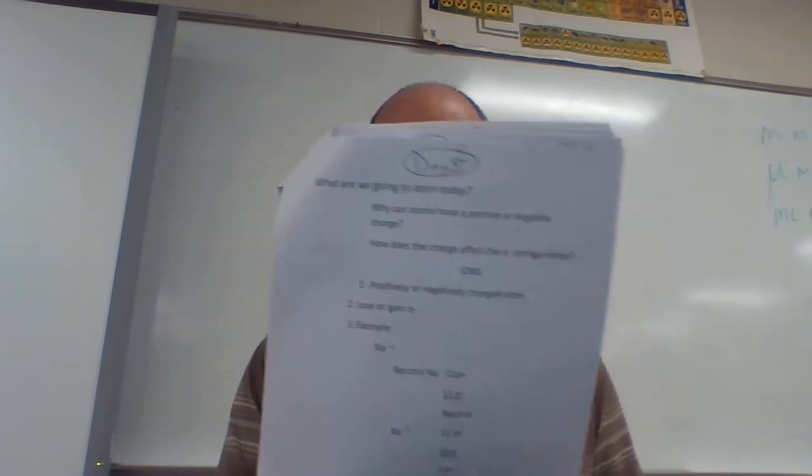All right, good morning. This is the notes on ions. So again, you should have already submitted your copy of your notes, and this is what the notes are going to look like for today concerning ions. Ions again are another change in regards to these atoms.